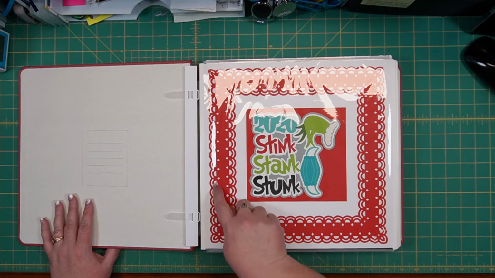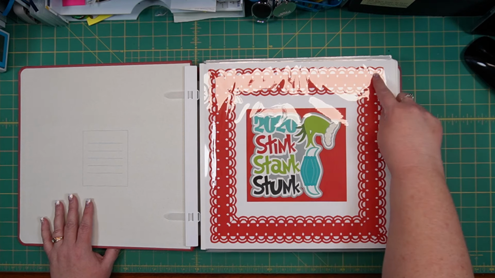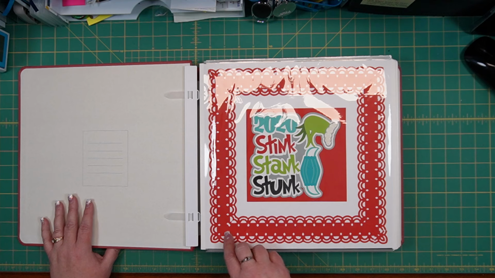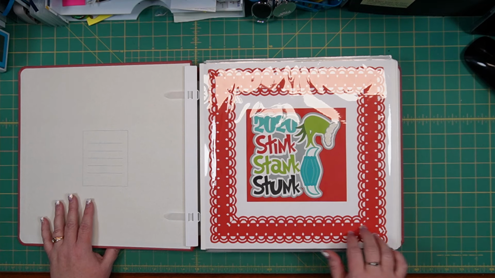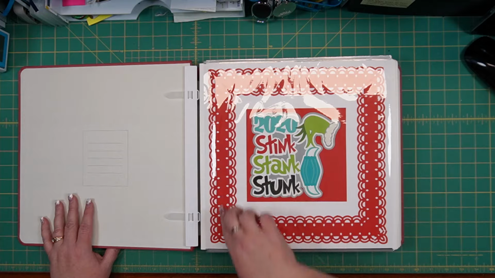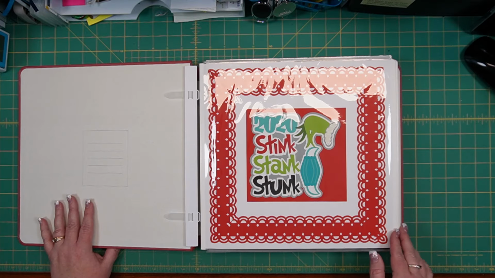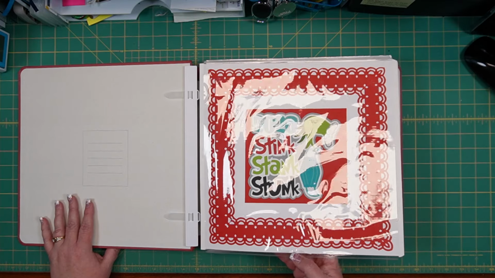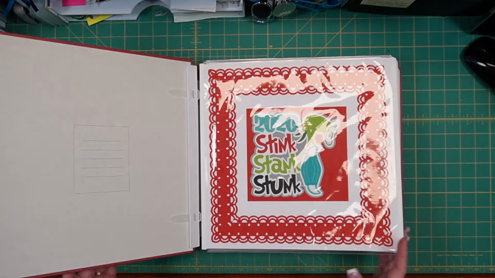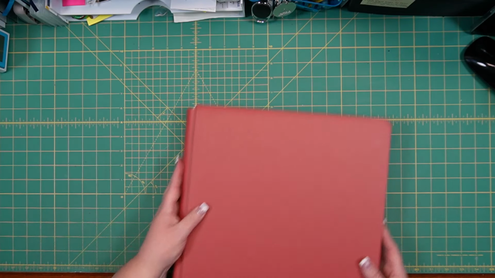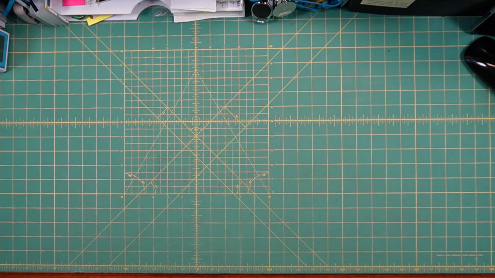This is a border punch, a decorative border punch that I made a frame with. This is one piece, and I can show you how to do that. It's a super fun thing to do, and it really dresses up your page very quickly. So really fun. Let's check out another album and talk about some other options.